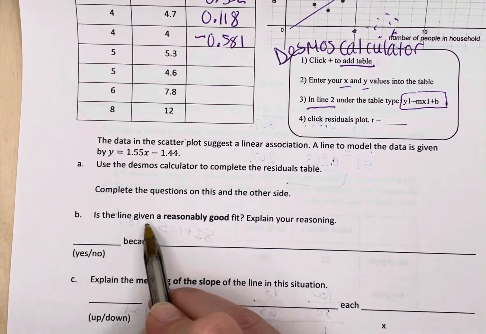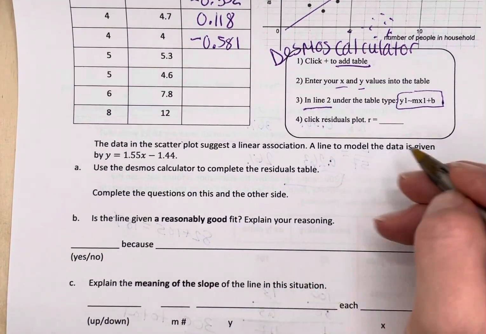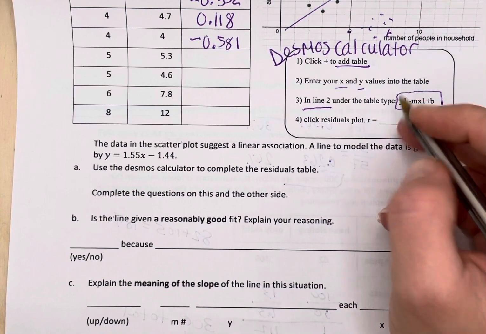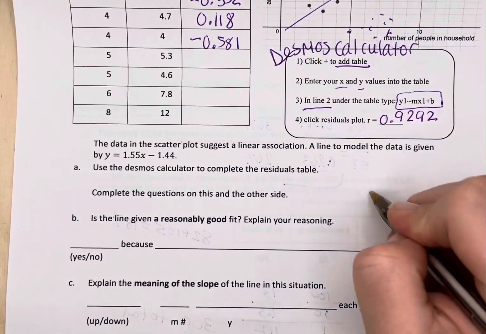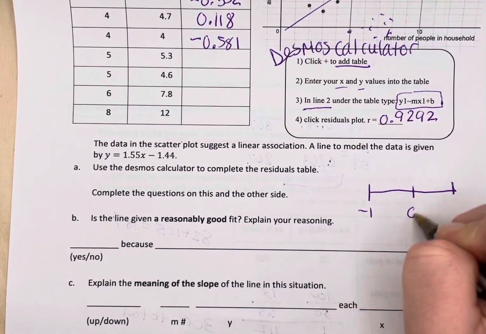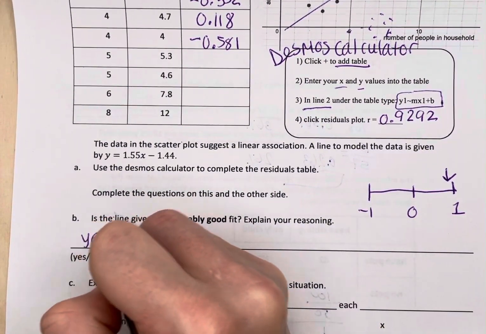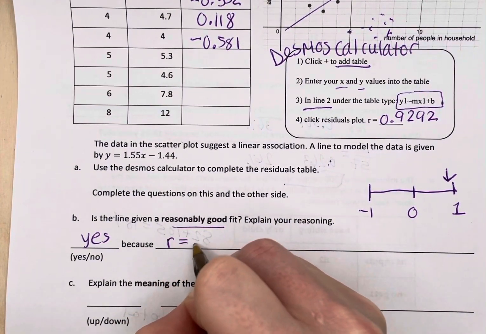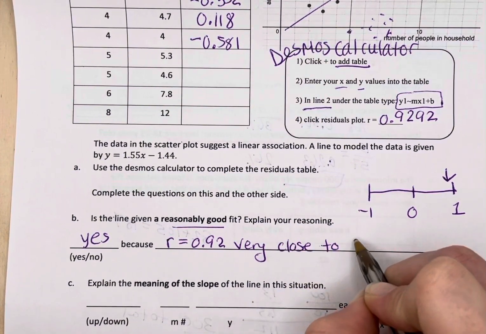So, is the line given a reasonably good fit? This is going to be based off of our picture. What does it look like? What do you think? But it can also be based off of the R value. The R value, when we look in our Desmos calculator, is 0.9292, which is very, very close to 1, 0.92. So yes, this is a reasonably good fit because R is 0.92, very close to 1.